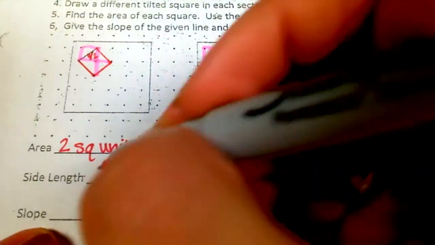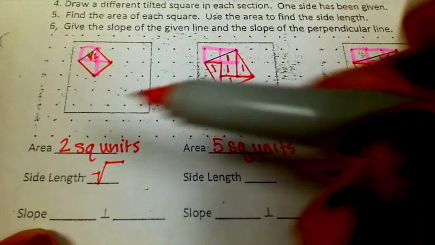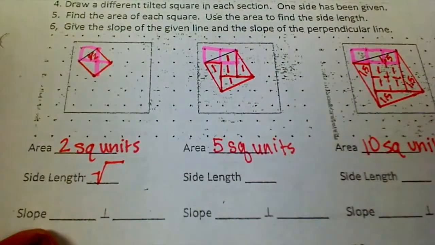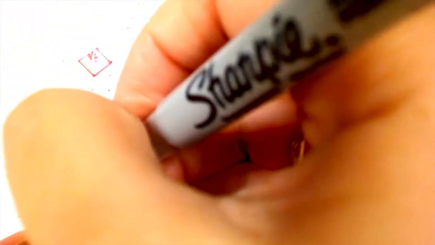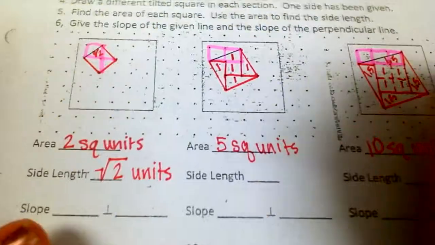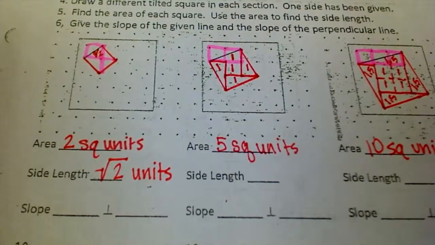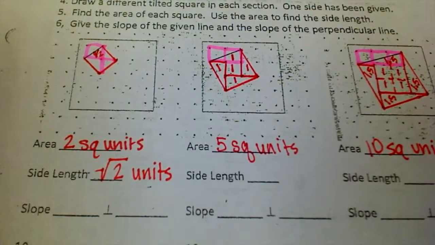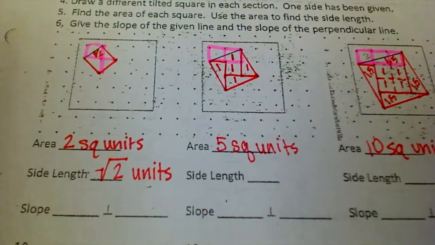It's going to be the square root of, what's the area? 2. So it's going to be the square root of 2 units. The side length is just one dimension, kind of. So it doesn't get us squared.